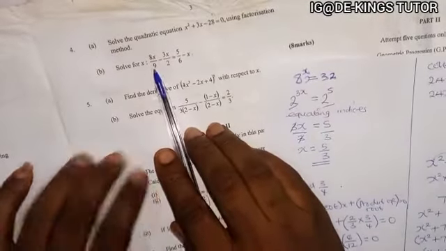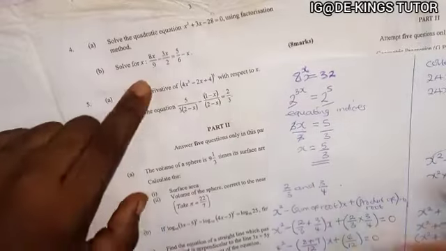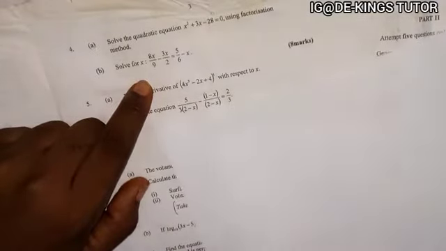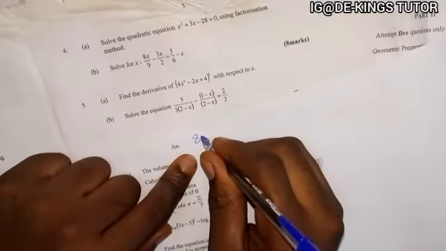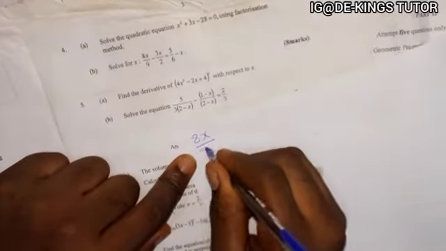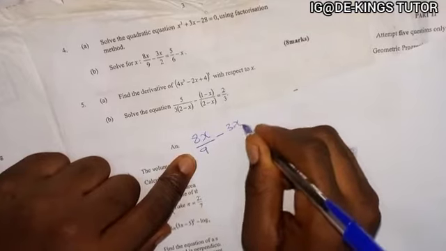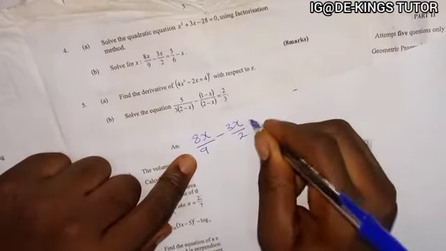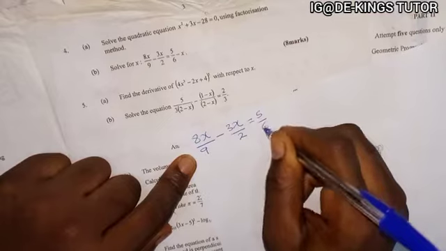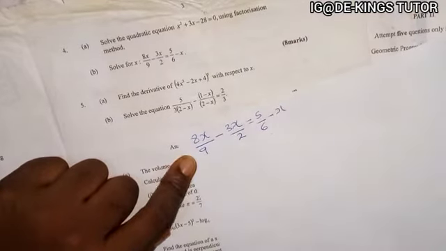So we have another equation question in that same 2020. Look at it here. It says solve for x: 8x over 9 minus 3x over 2 equals 5 over 6 minus x.